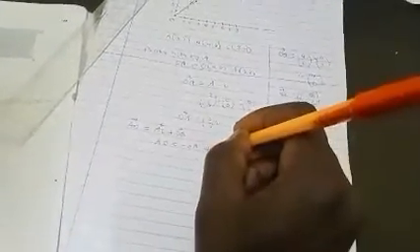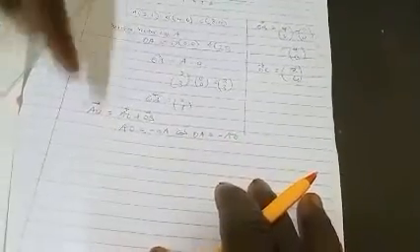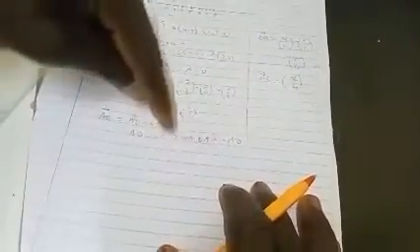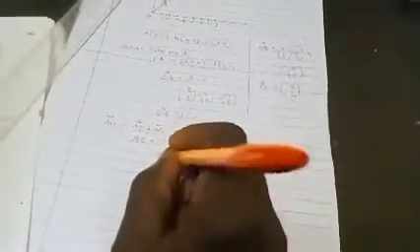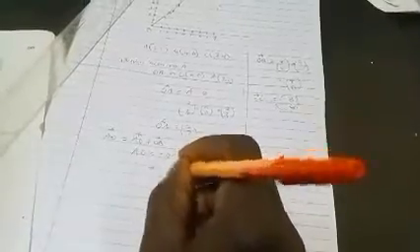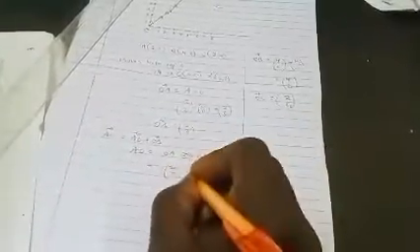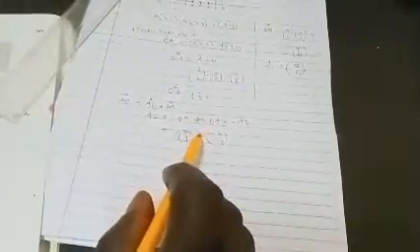Similarly, OA is equal to the negative of AO. So if I want AO, I should get the negative of OA, which is the position vector. So AO is the negative of (2, 3), and the negative will multiply inside so that I get (-2, -3) as the vector AO.